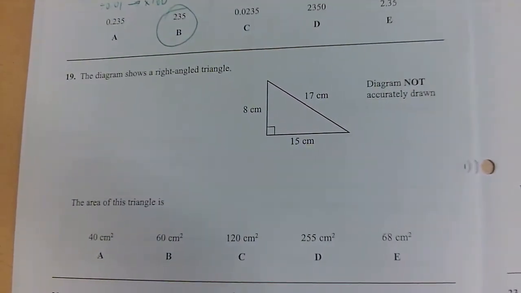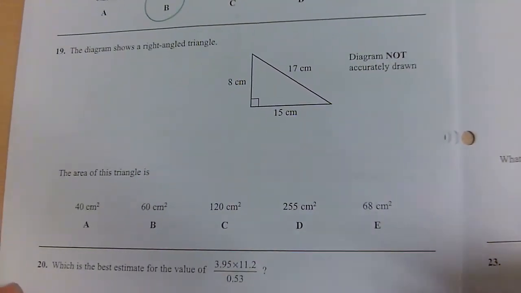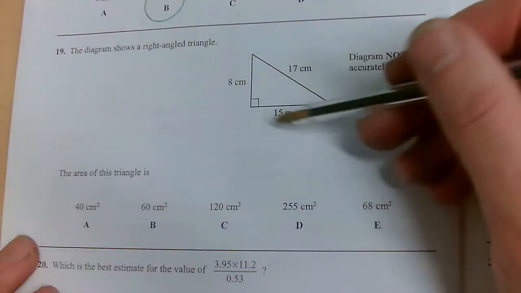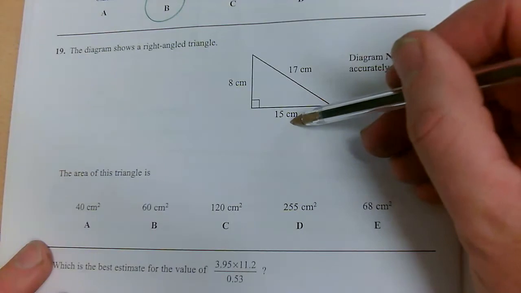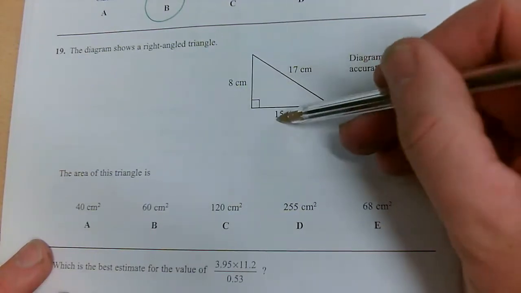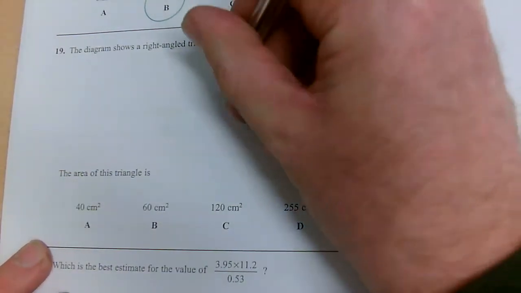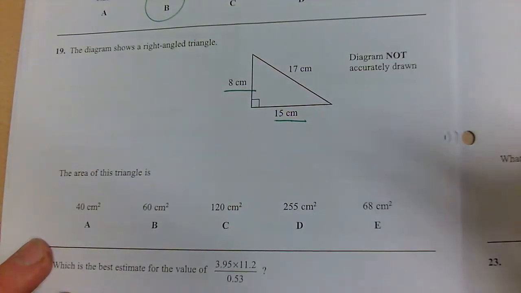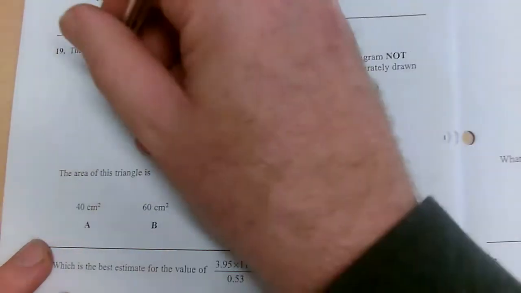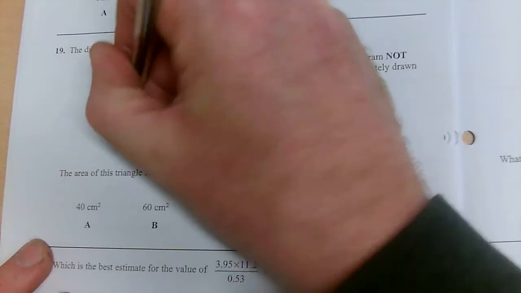We've got a right angle triangle here. It asks us what the area of the triangle is. Now the area of the triangle is the base times the perpendicular height. So basically we need two measurements which make a right angle. So I'm interested in that number and that number there. So base times perpendicular height divided by 2. Base times height divided by 2.